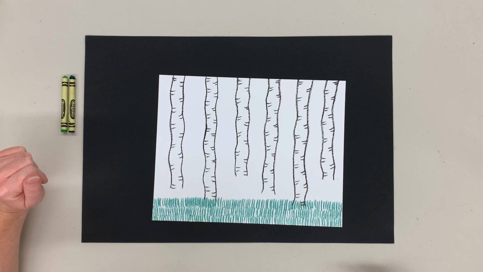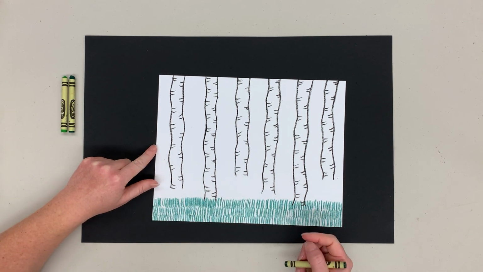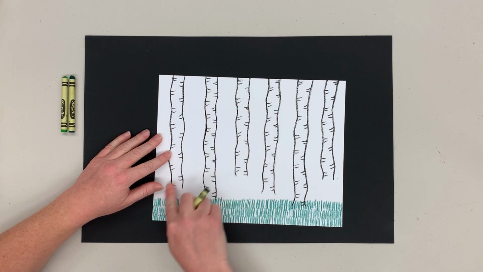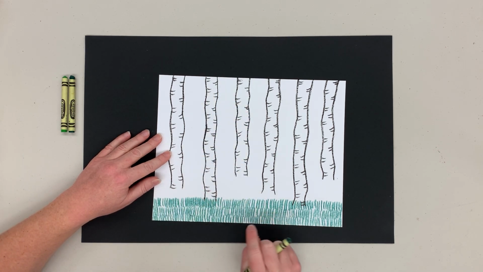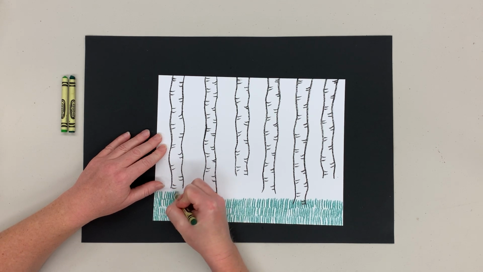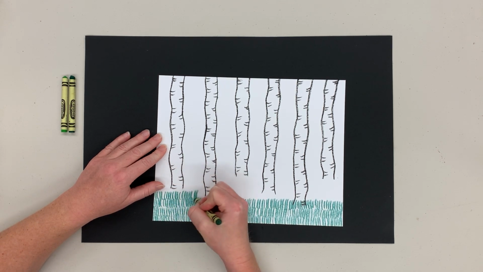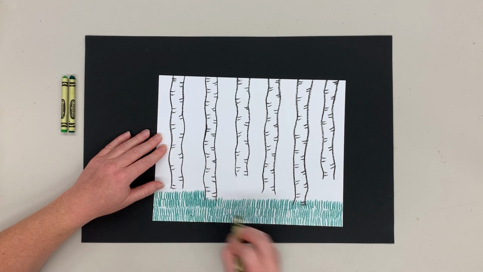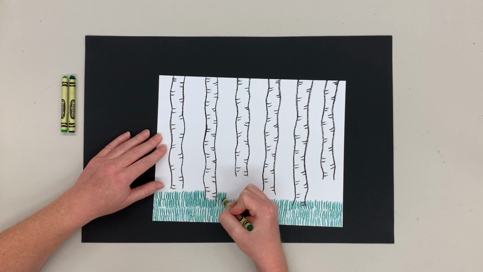But this next row, I don't wanna go straight through my trees because I want the grass to be behind my trees. So I'm going to go to my tree, stop, and then start again on the other side.